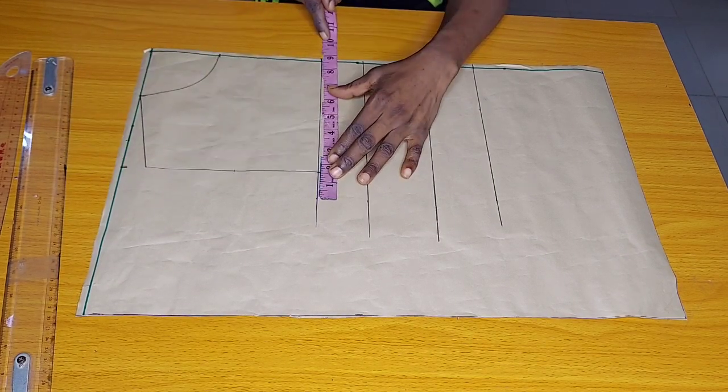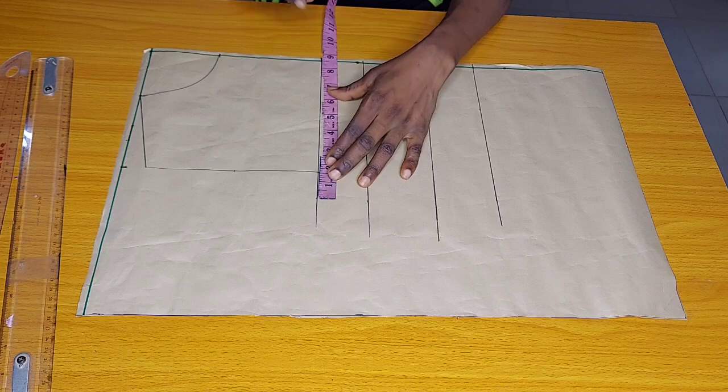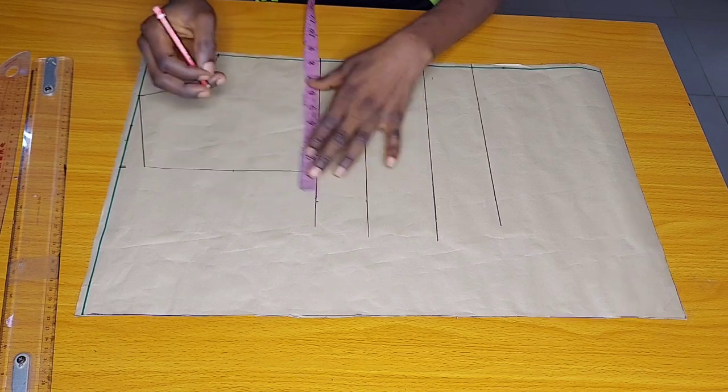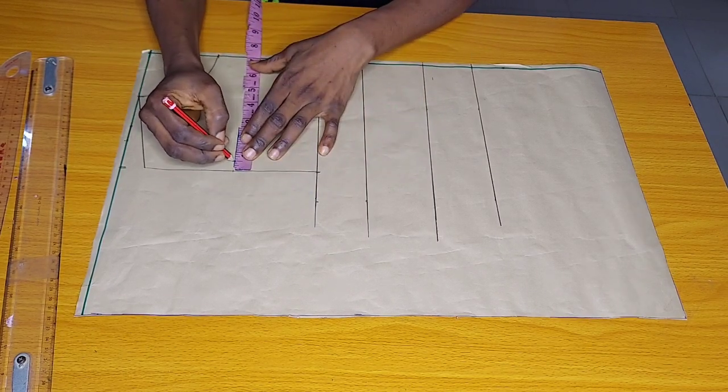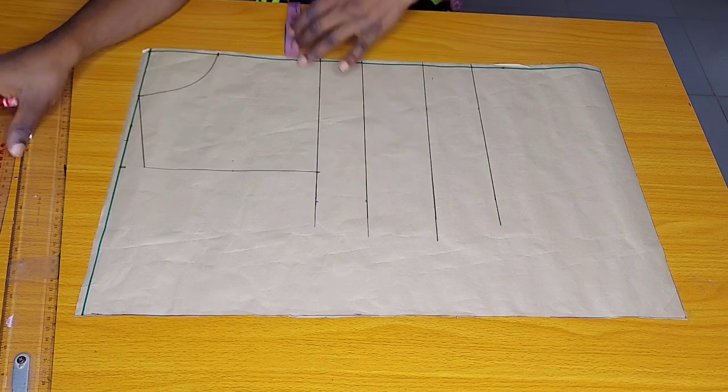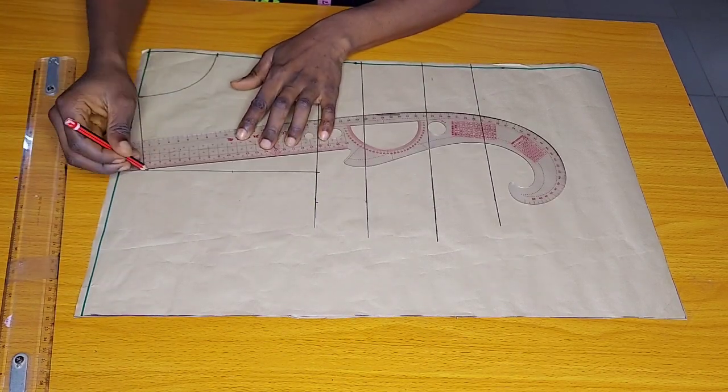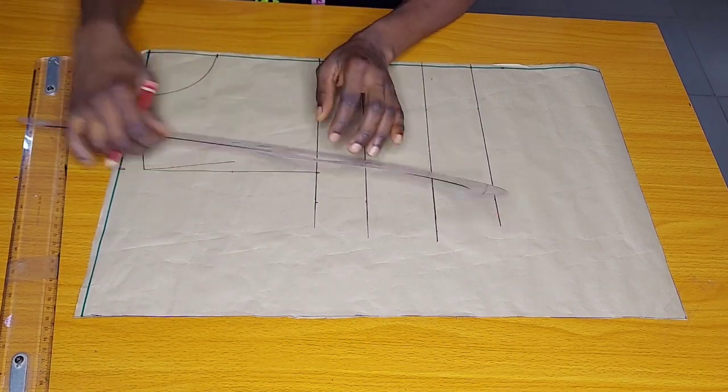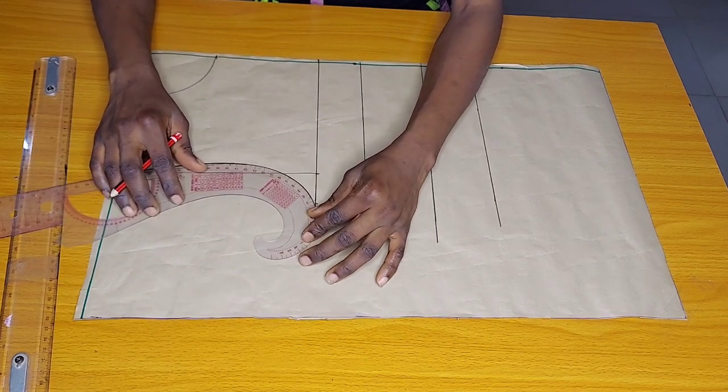On my chest line I'm going to take my bust circumference divided by 4, and on that point that I marked earlier I'm going to go in by half an inch and connect with my ruler like so. I'll start with a straight line to form a slant line and I'm going to continue by using my curve line.